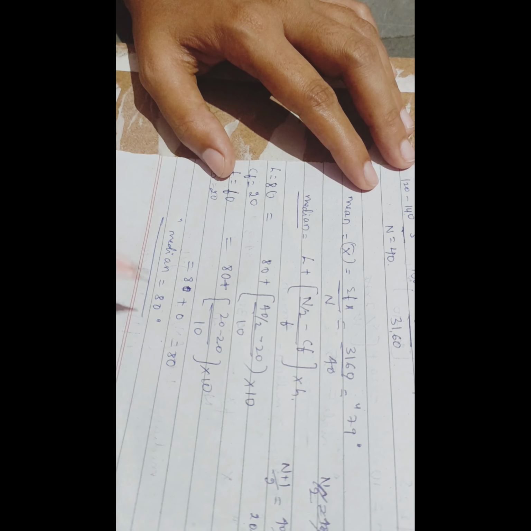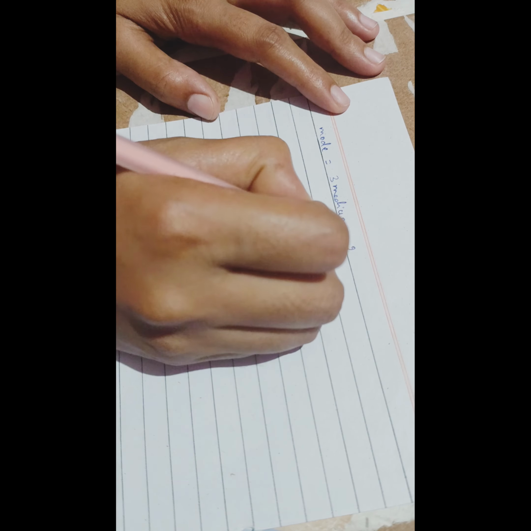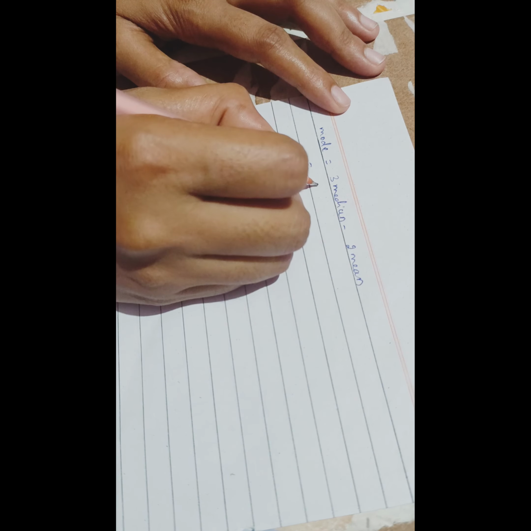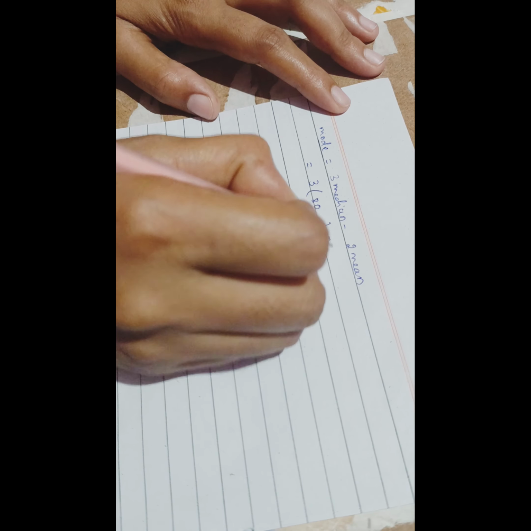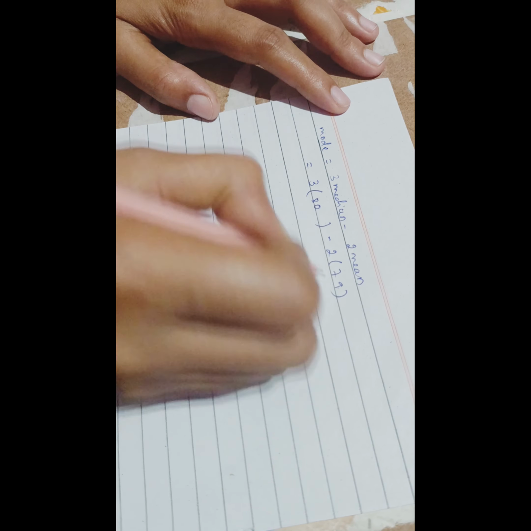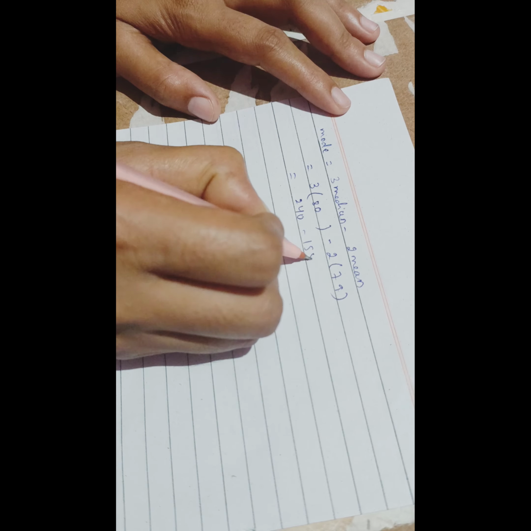Then we'll calculate the mode. For calculating the mode, we have two formulas. The first is 3 median minus 2 mean. We keep 3, and for the median we have the value 80, minus 2 times the mean, which we got as 79. We multiply and subtract, and we'll get the nearest value, which is 82. So the mode will be 82.